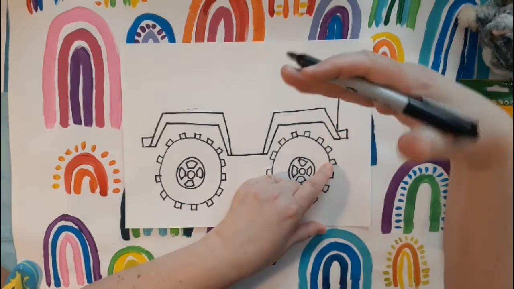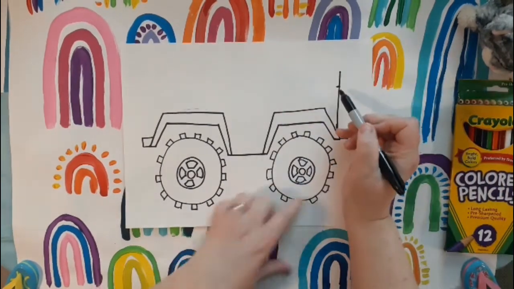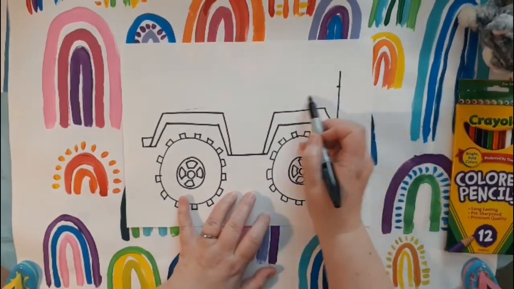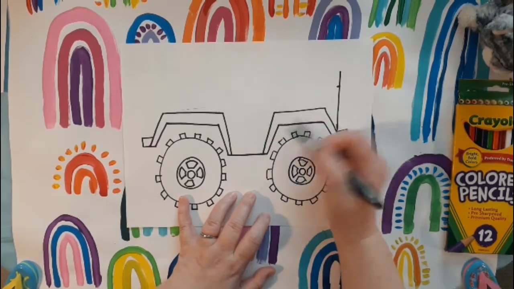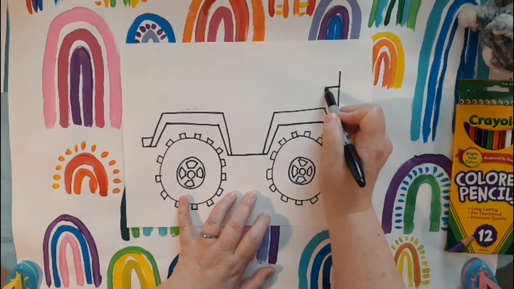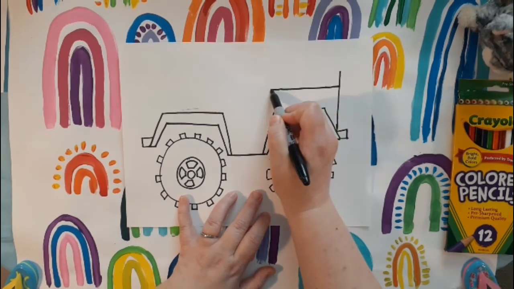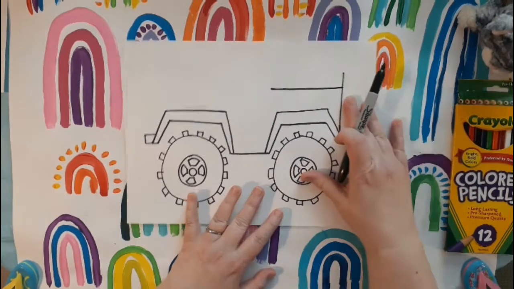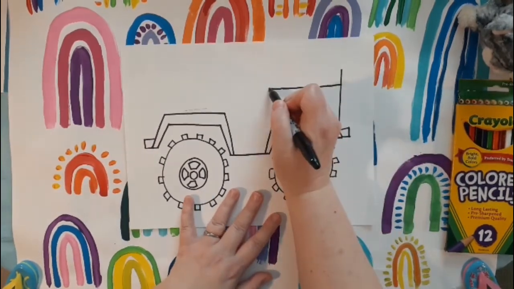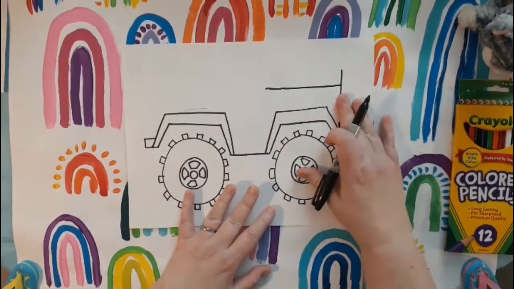Okay. And then I'm going to do a horizontal line, and it's going to go all the way to the edge of this sort of bump, this area right here. So the shape. So all the way over and about right there. Stop. This will be the back of the truck. I could go a little bit more, okay?